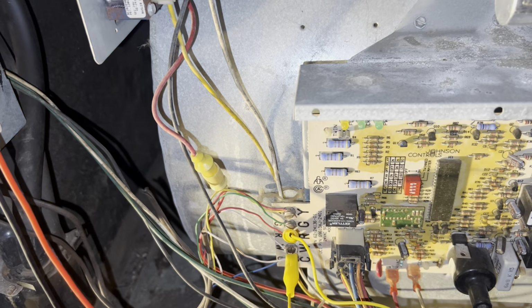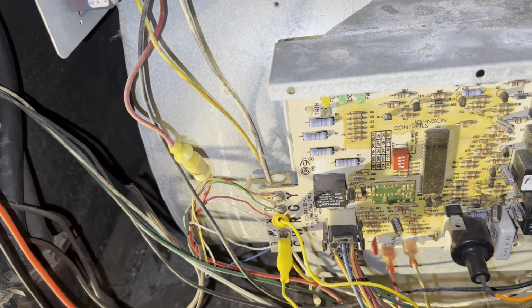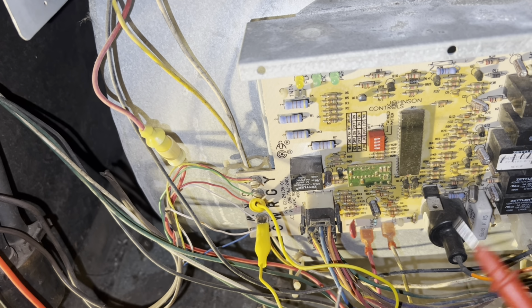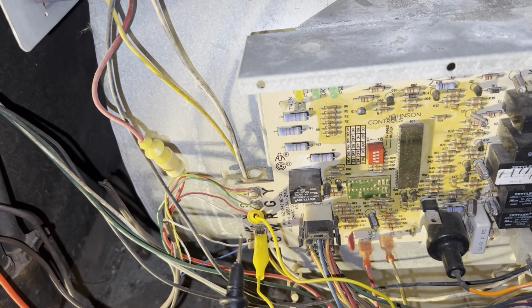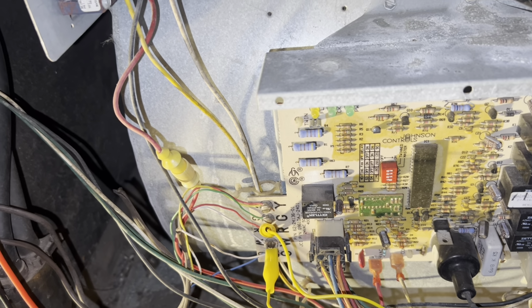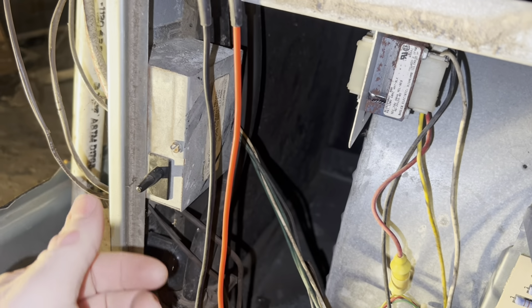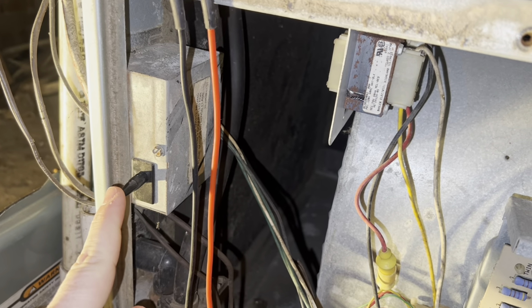So as I'm recording and troubleshooting, I'm going to jump out R and W to make sure that we have an uninterrupted call going to the furnace. Right here, what you see is the actual circuit board. So this is where all the magic happens. Now, the reason why nothing is operating right now, it's very common, it's going to be because of this switch. So this right here is a door switch.